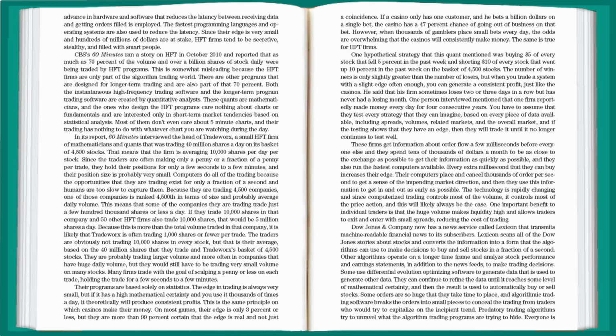Their computers place and cancel thousands of orders per second to get a sense of the impending market direction. And then they use this information to get in and out as early as possible. The technology is rapidly changing, and since computerized trading controls most of the volume, it controls most of the price action. And this will likely always be the case. One important benefit to individual traders is that the huge volume makes liquidity high and allows traders to exit and enter with small spreads, reducing the cost of trading.